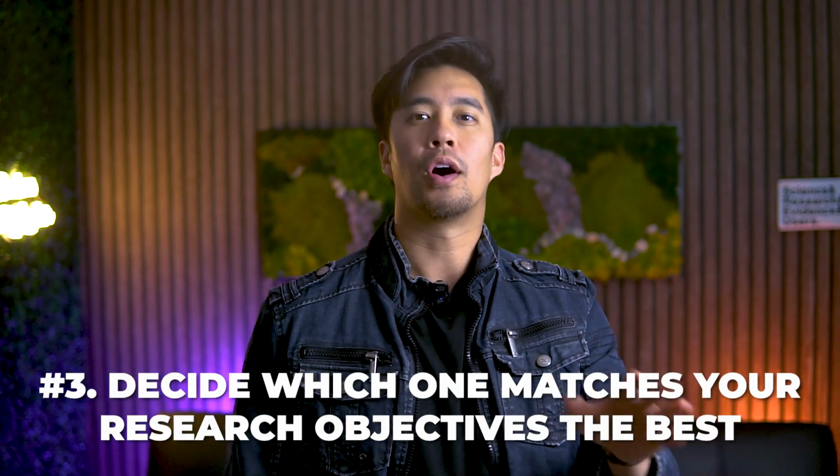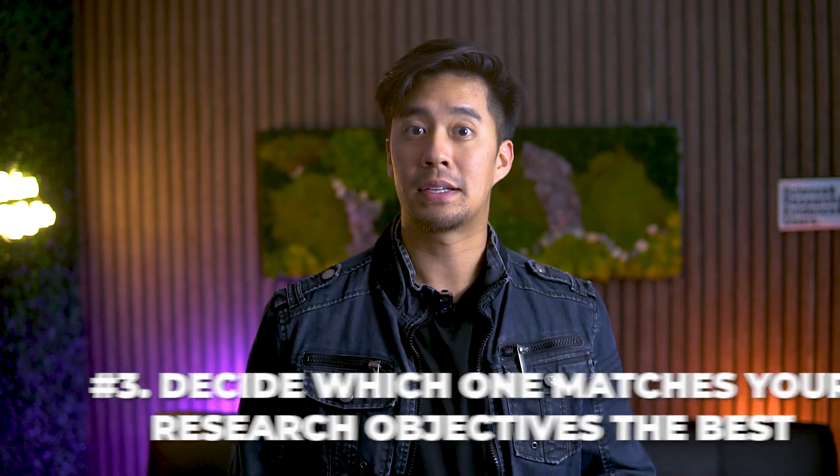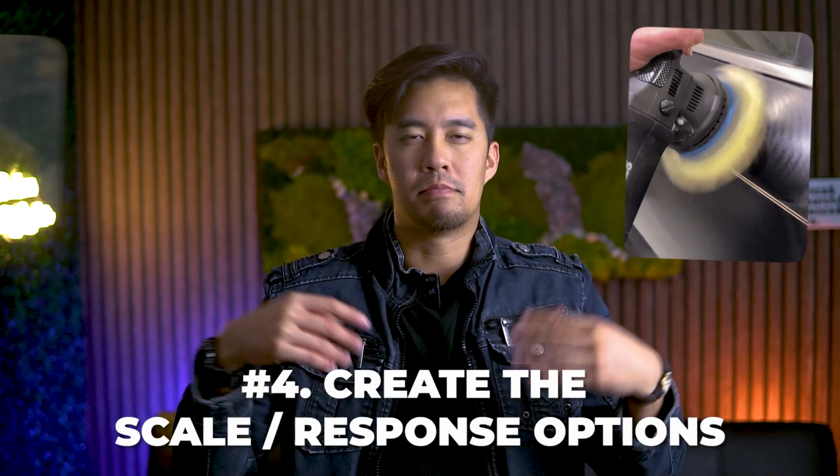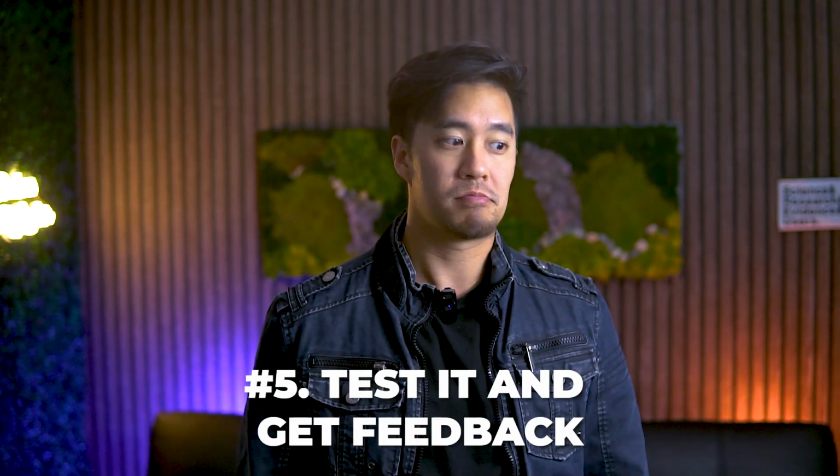Step 3 is, once you've written out your variations, decide which variation will help capture what you want to learn the best. Step 4, once you've decided which one is going to be the best for your objective, then it's time to refine it, polish it, massage it, caress it. And last but not least, step 5 is to actually test our question and get feedback. Just like piloting a user study, you can and should also pilot a survey to make sure people understand our questions and intent.